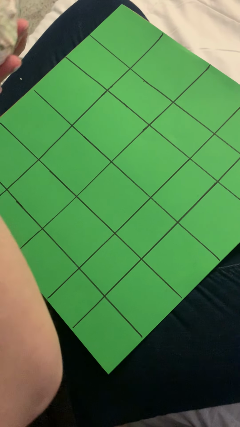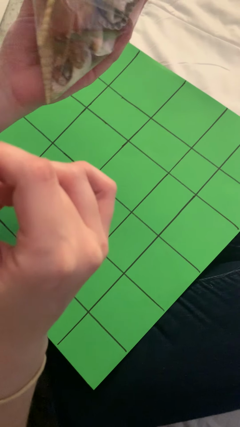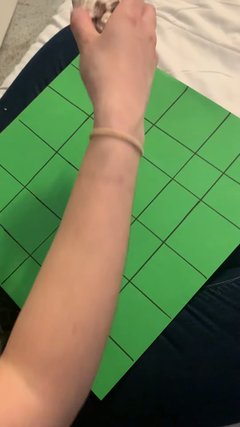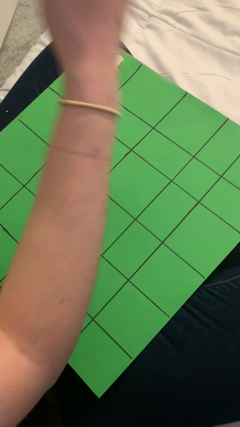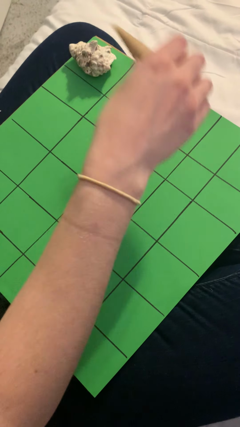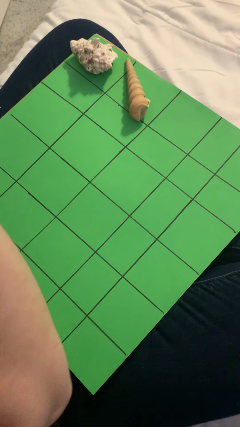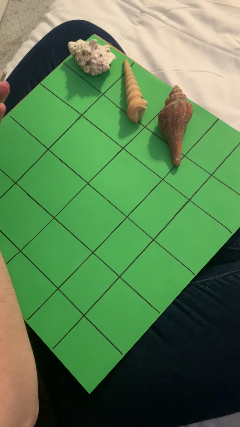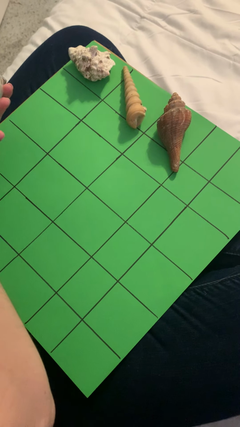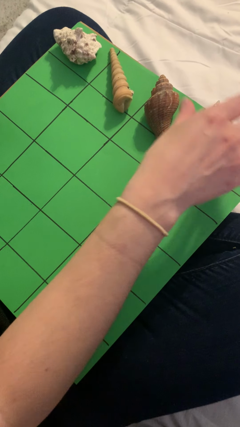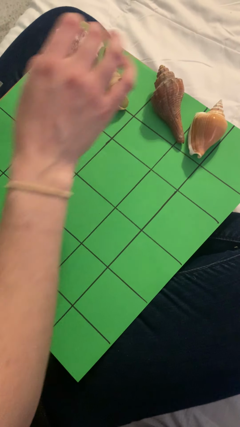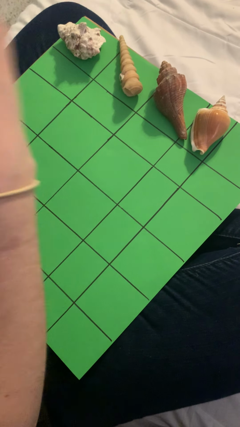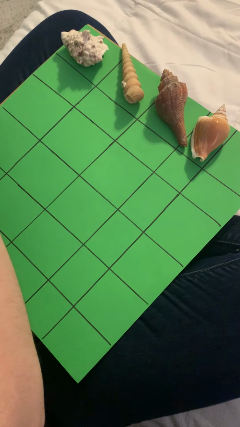Okay, so Miss Castine is going to use some big shells first. I want to count how many big shells I have. Let's see. Now I'm going to use my small shells. Let's see. How many small shells do I have?